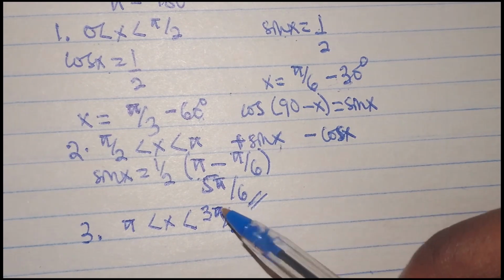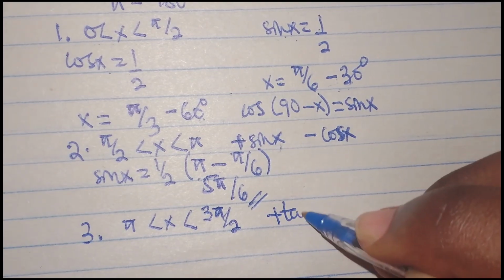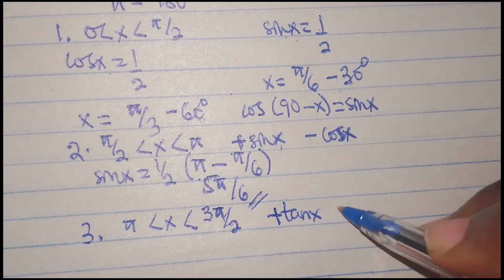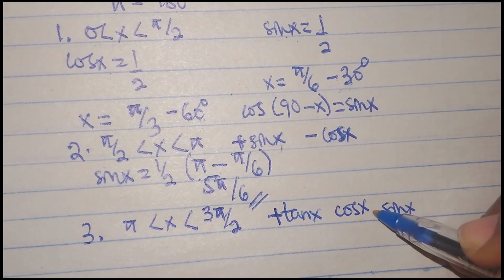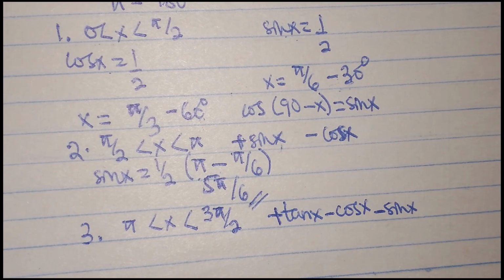Okay, so now this quadrant is actually where tan x is positive, and both cos x and sine x are negative. So you can see that in this particular quadrant, we won't be able to find any value of cos x or the value of the sine x. Is that okay?